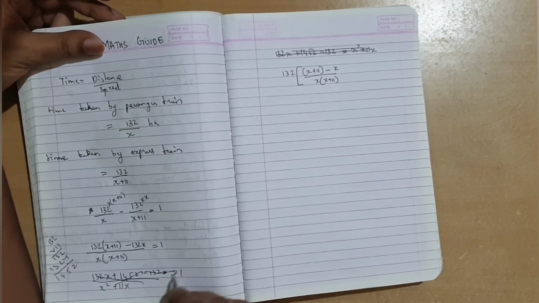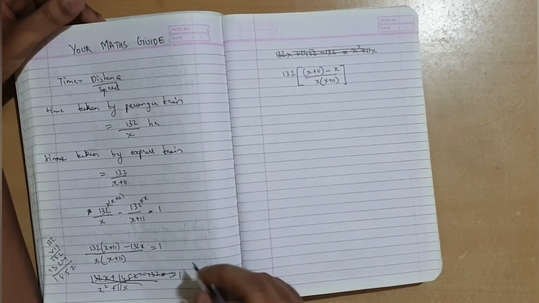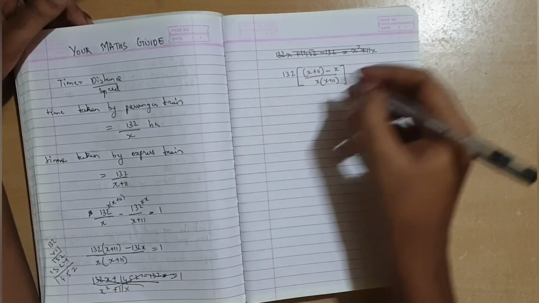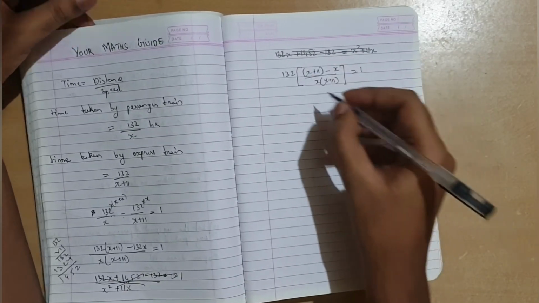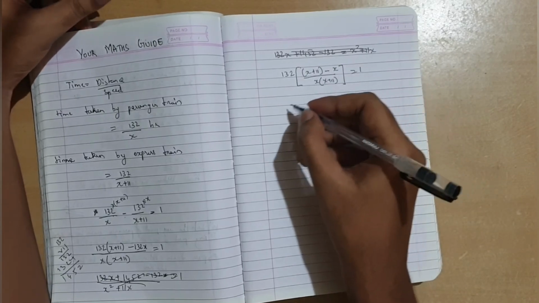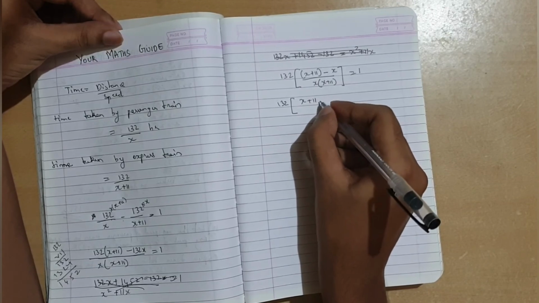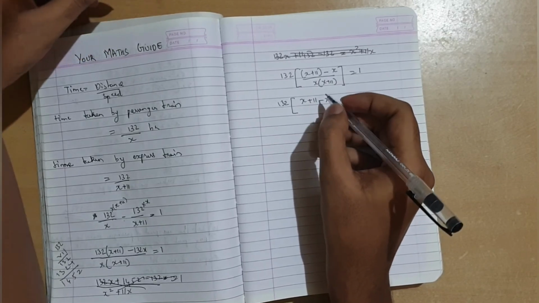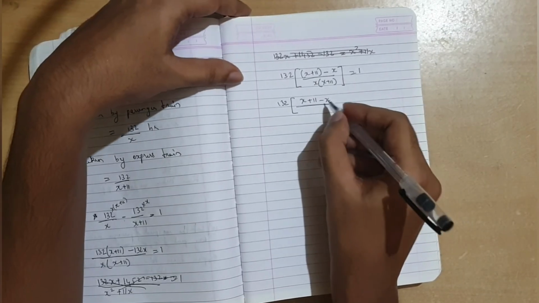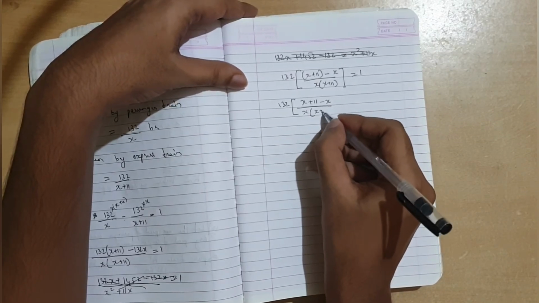Okay, don't do this step. I realized we can take common. So after taking 132 common, see here, 132 when you open the bracket, x plus 11 minus x, over x into x plus 11.